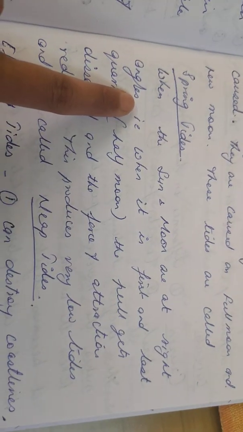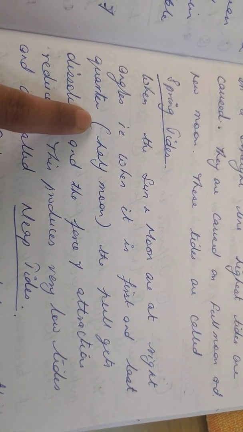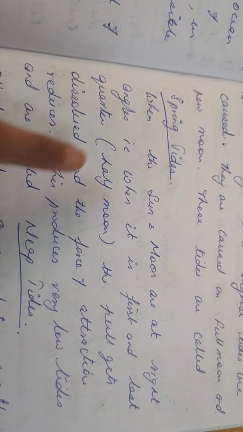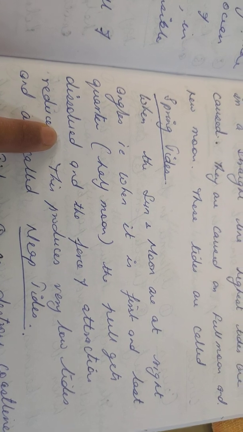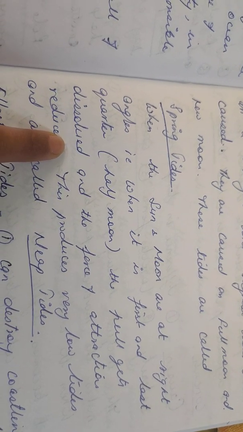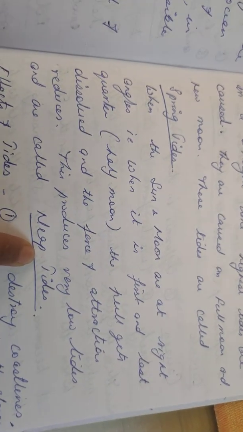And when the sun and moon are at right angles with each other, that is the first and the last quarter, when the moon is half in shape, the pull gets reduced and the force of attraction decreases, and the water does not rise very high. Therefore we call them low tides, and these low tides are called neap tides.